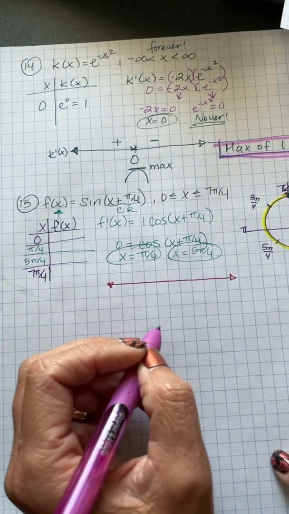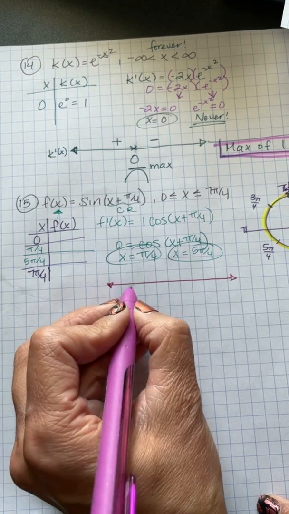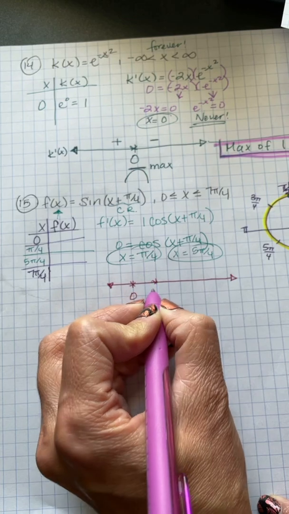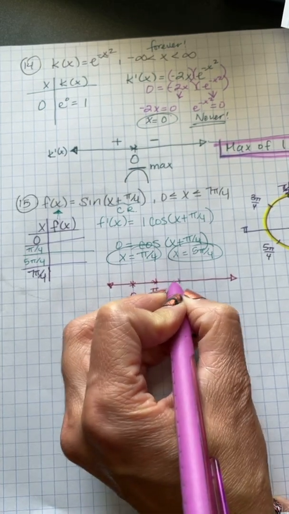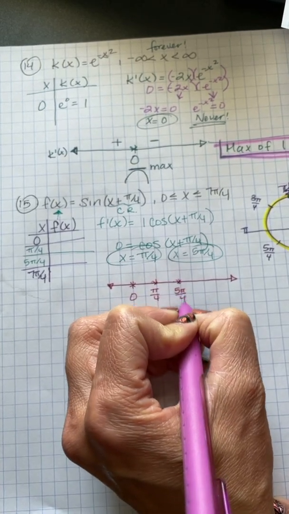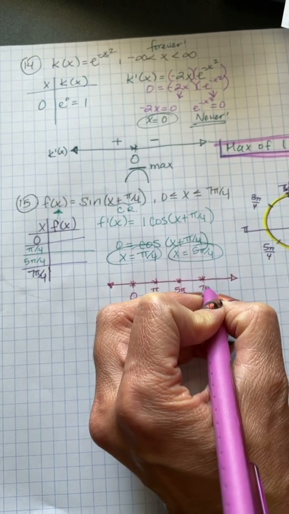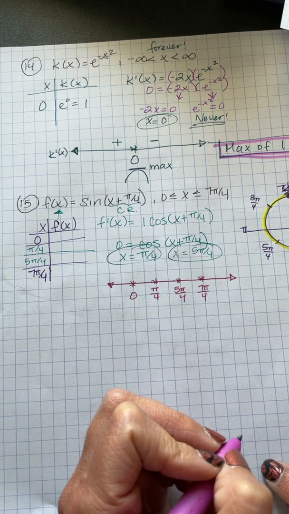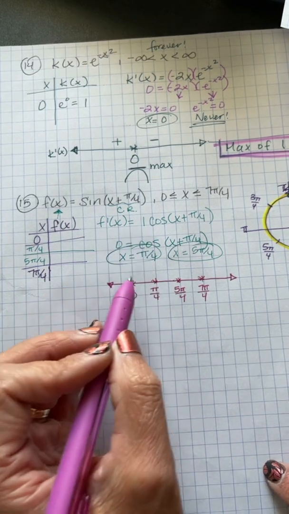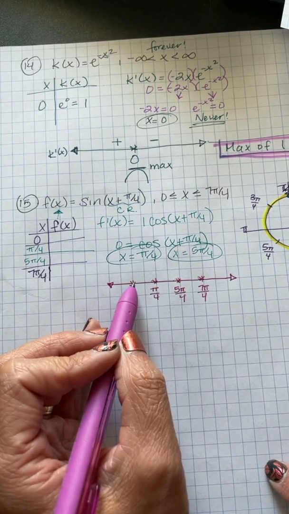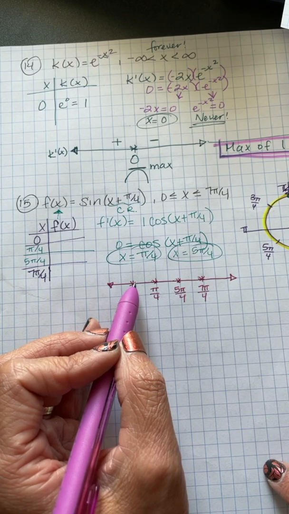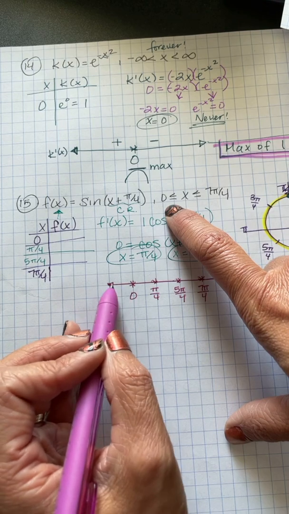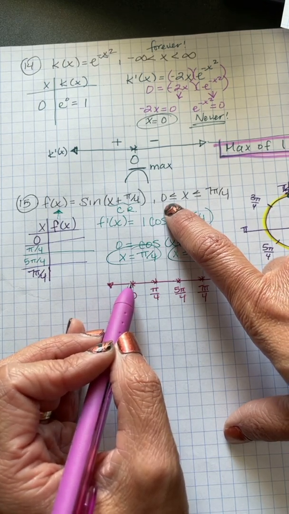So we have four values: 0, pi over 4, 5 pi over 4, and 7 pi over 4. Okay? I want to know what's happening at 0 because we're including 0. I can't go lower than 0 because that's out of my interval.